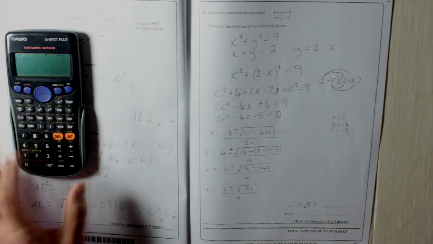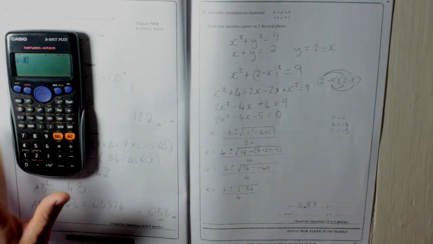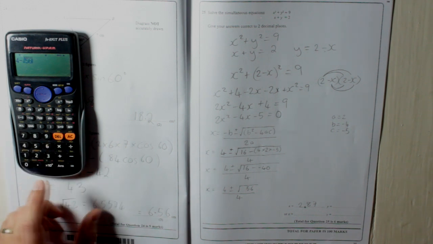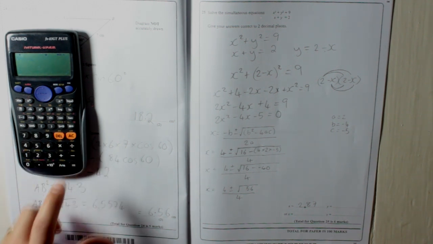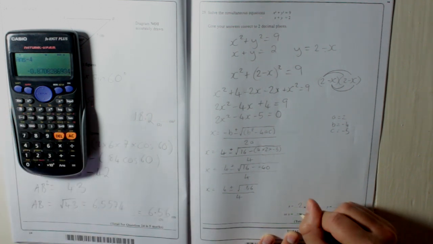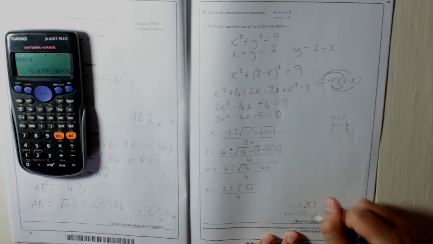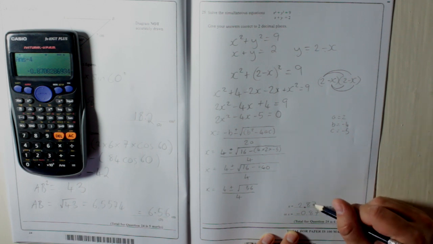The other one, we're going to get it by doing the minus. So 4 minus square root 56 is equal to that, divided by 4 equals that, turn it into a decimal. This is minus 0.87. So, there's our x values.